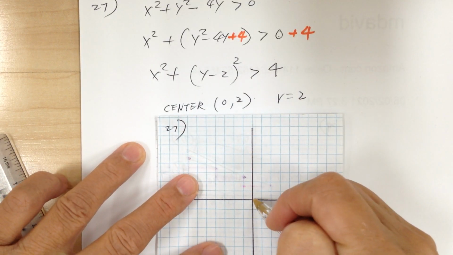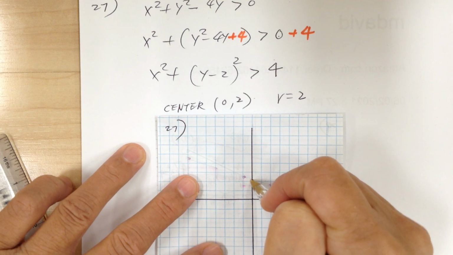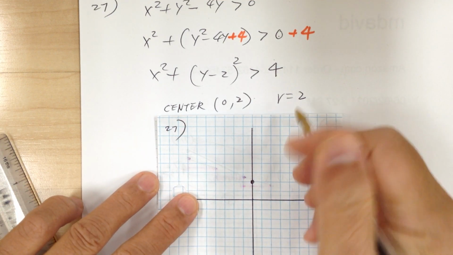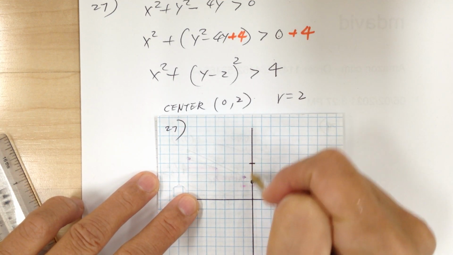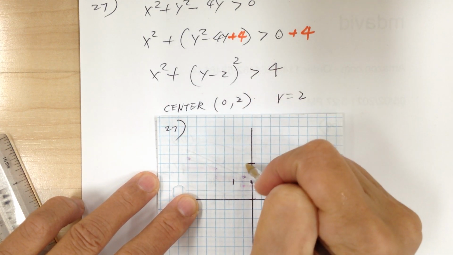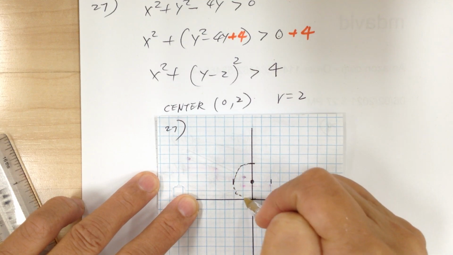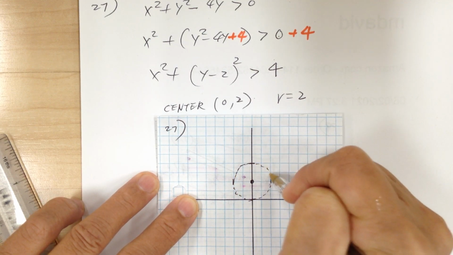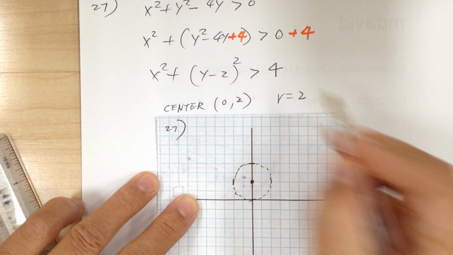My center is at 0, 2. It's right over here. That's my center. And the radius is 2, so you go 2 in every direction. And this is going to be a dashed line, because there's no equal sign under here.